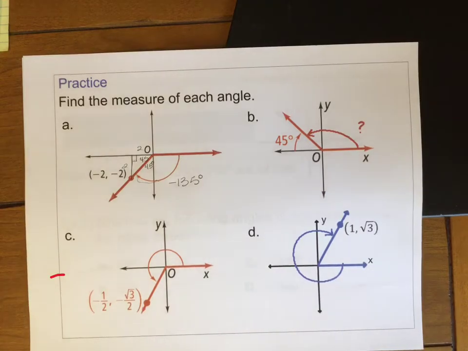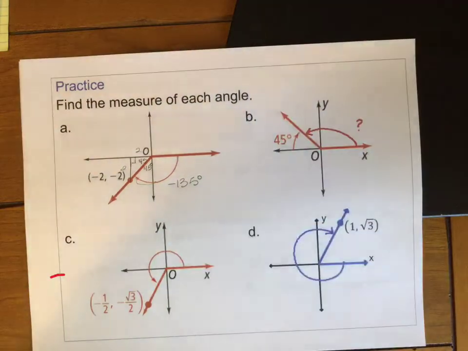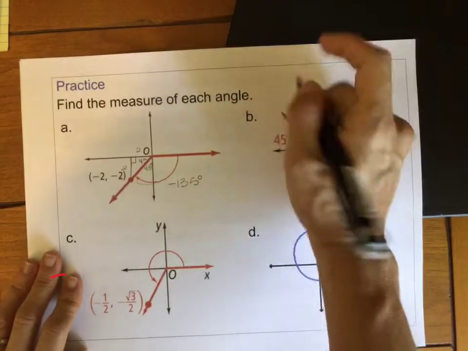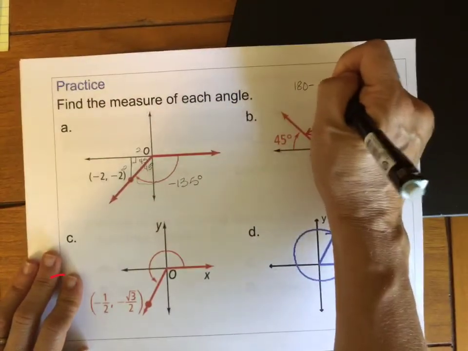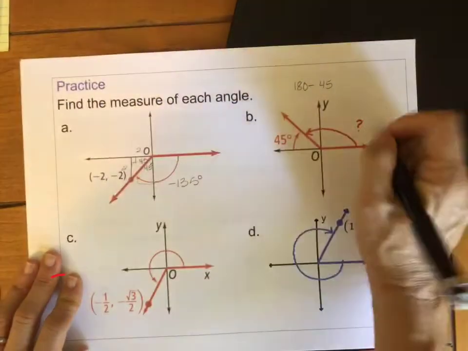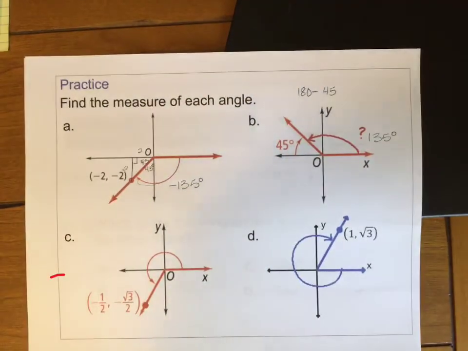B was kind of nice because they gave you the angle over here. You didn't have to figure it out. You see that you're traveling counterclockwise, so it's going to be positive. And we kind of just did this problem. This, though, you could look at it as 180 minus 45. Well, this is still going to give me that 135 degrees, except it's positive this time. All right.